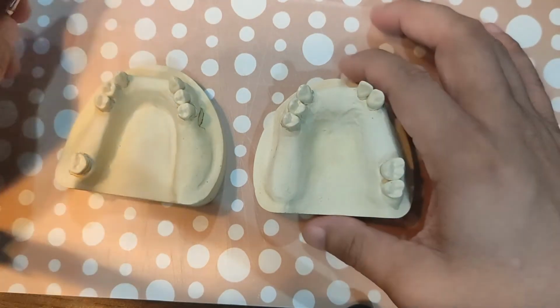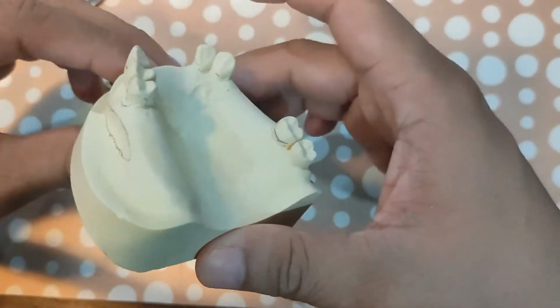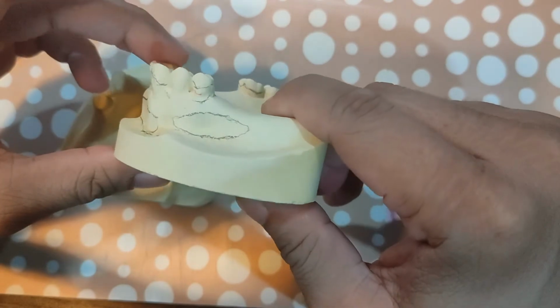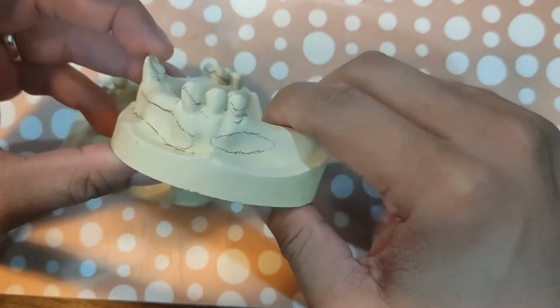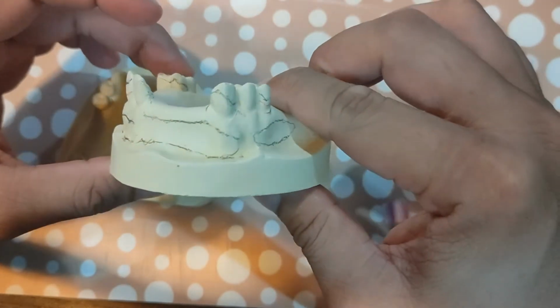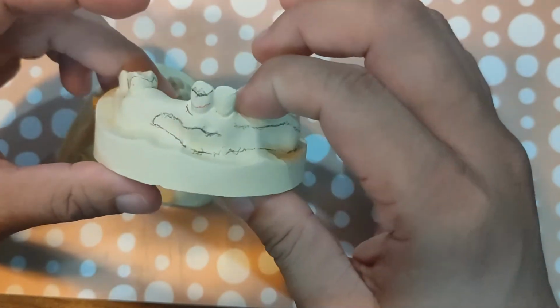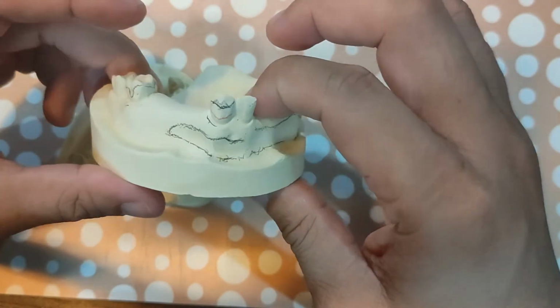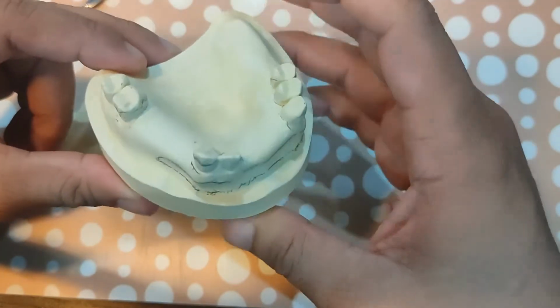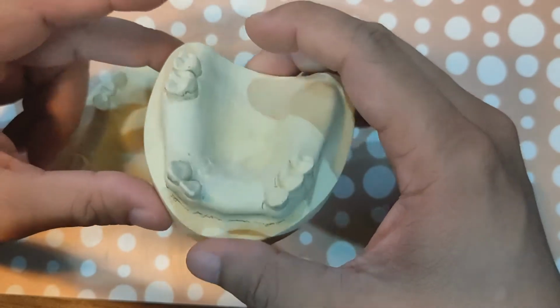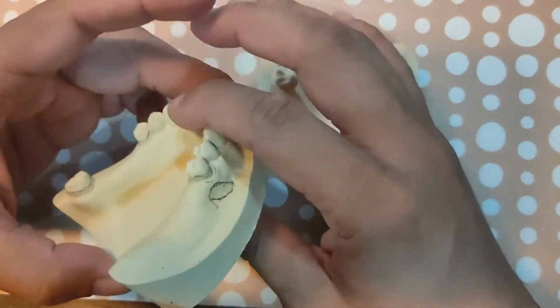Okay, so as you can see, we have our two casts here. The surveying has been completed. There's tissue undercuts, survey lines on the abutments to be used. Tissue undercuts. Alright, so that's the upper. And this is the lower.